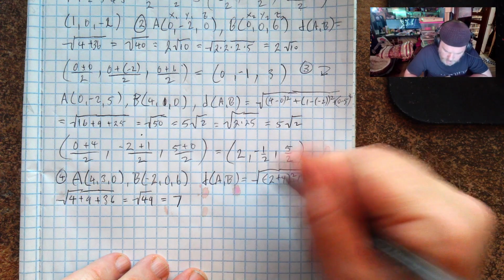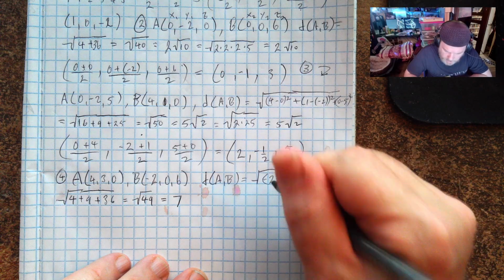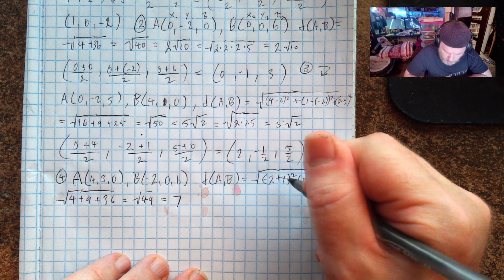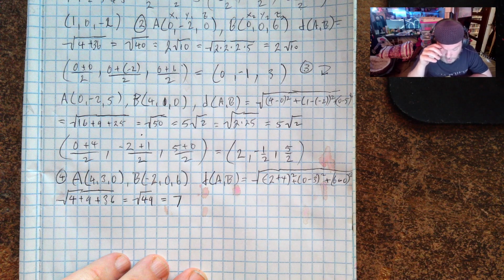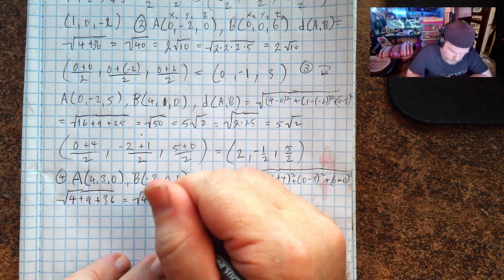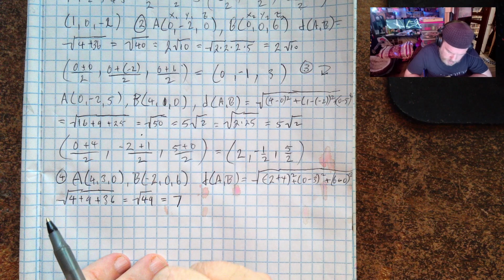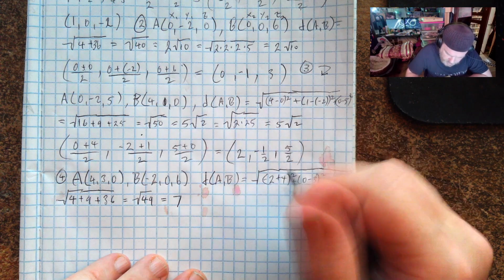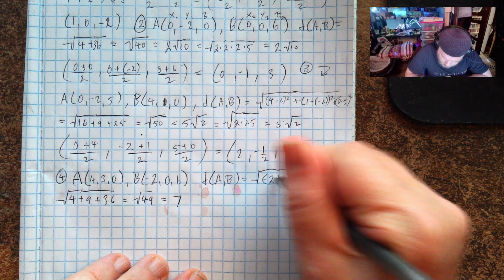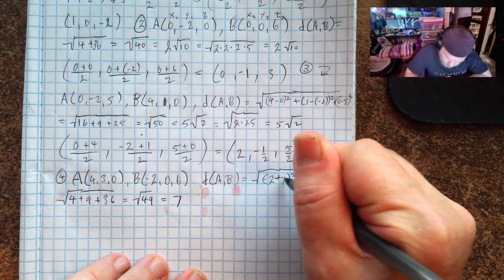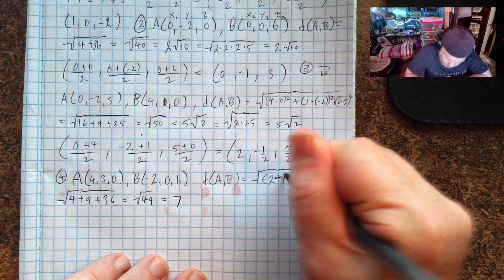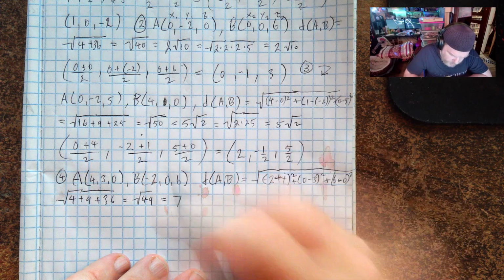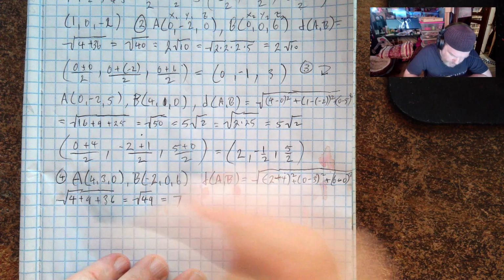Oh no, I think this is wrong. Negative 2 plus 4 is positive. Yeah. Negative 2 minus 4. Oh, this is negative 6. It should have been negative 2 minus 4.